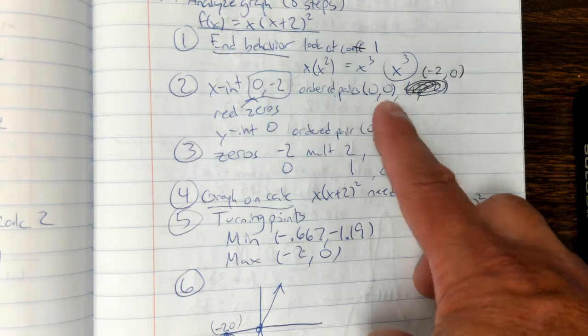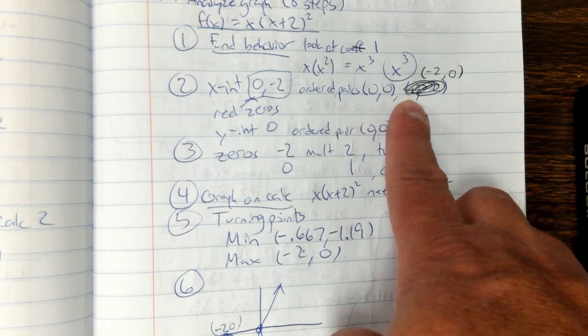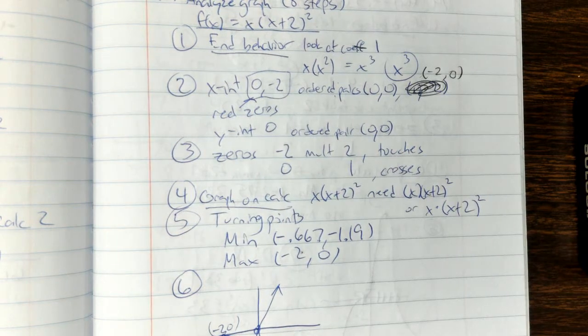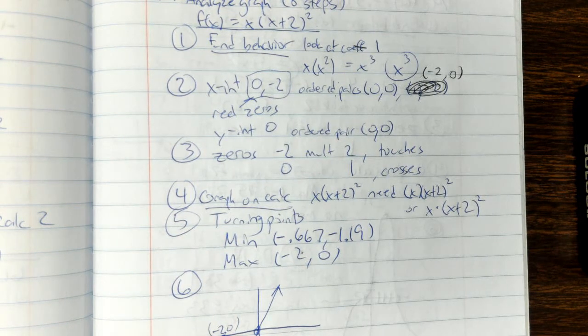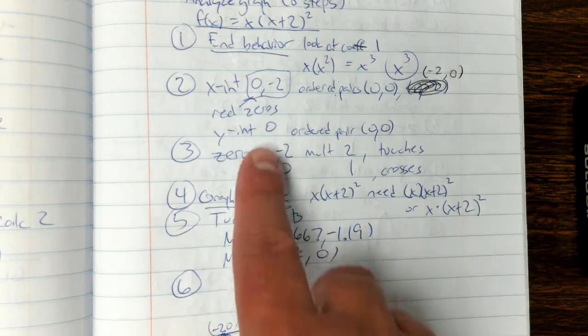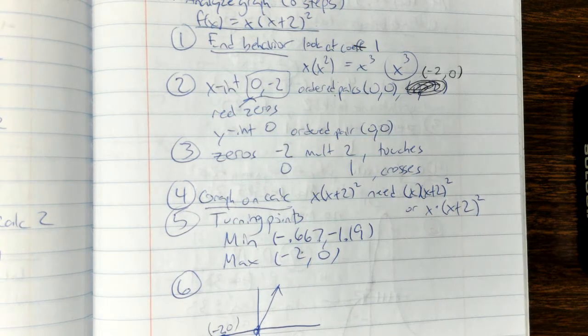So if those are your ordered pairs, then in the Math Excel, it would want 0 and negative 2. Because they don't want the whole ordered pair, they just want the numbers. Okay? But yeah, that was supposed to be negative 2, 0. Okay, so those are what the real zeros are. The y-intercept is 0, which means the ordered pair is 0, 0.